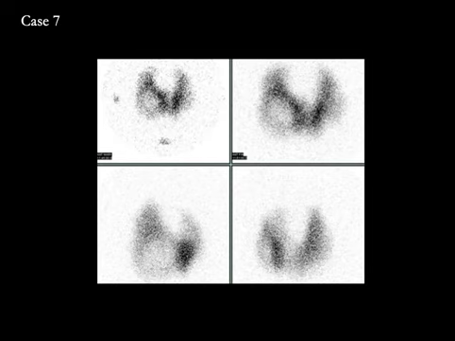Case number 7, this is a typical appearance of a cold nodule. The cold nodule is seen at the inferior pole of the right lobe of thyroid, and cold nodules can be cancerous. So the first thing we do is evaluate them with ultrasound to see if they're cystic or solid. If they're solid, they need a fine needle aspiration. So those are some of the common patterns that we see on thyroid uptake and scans.